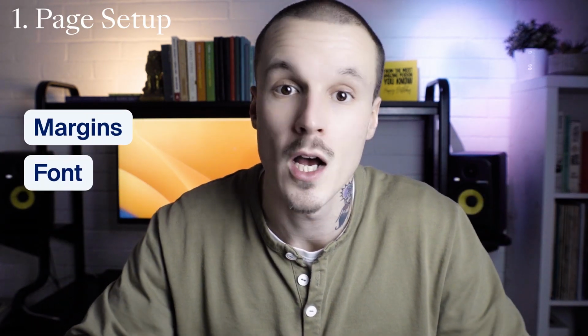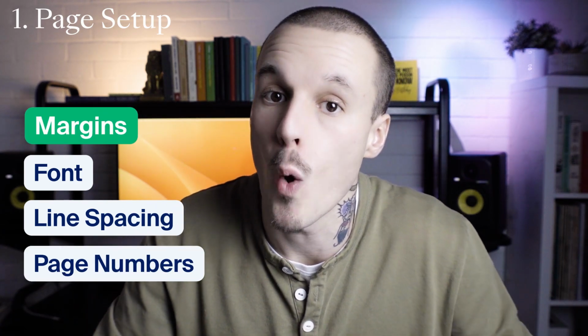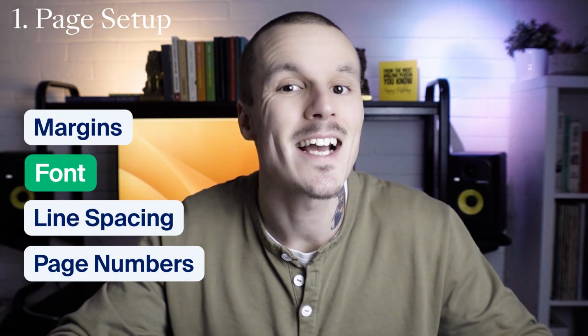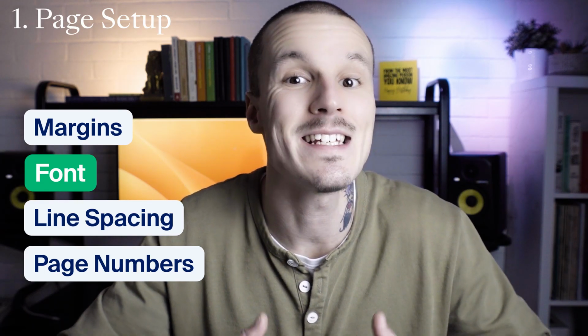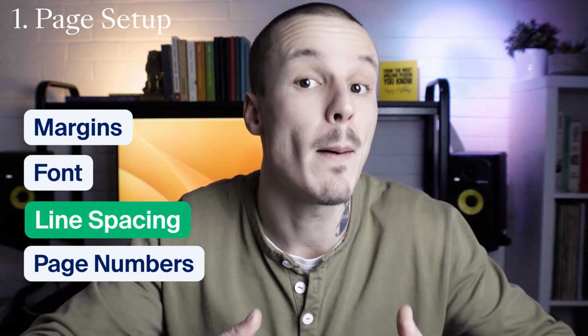To format an APA student paper, first start with the margins, font, line spacing, and page numbers. First, make sure you have a 1-inch margin on both sides of the page. Next, select a font to use. There are no hard guidelines here, but I recommend using something that's easy to read, like 11-point Calibri or 11-point Arial. An APA paper should be double spaced.